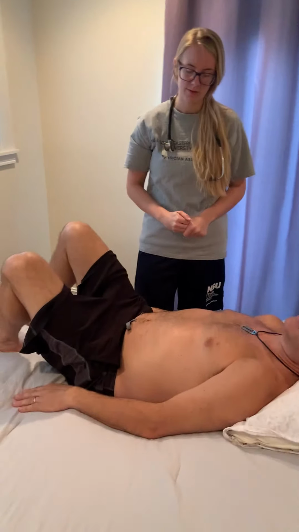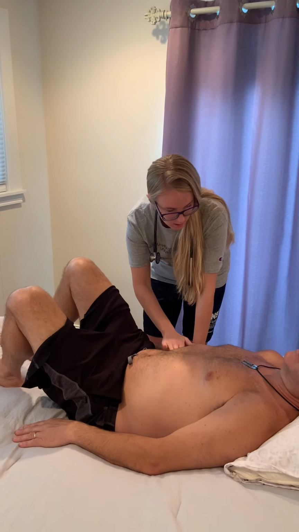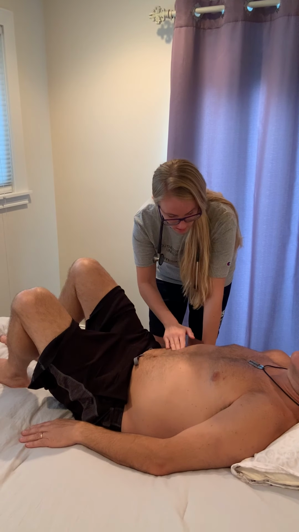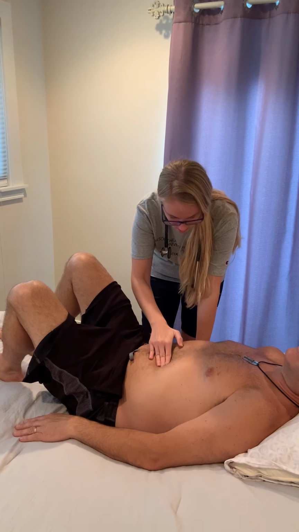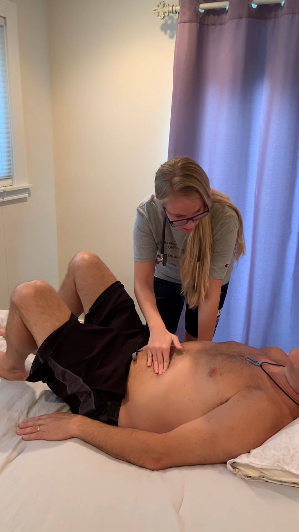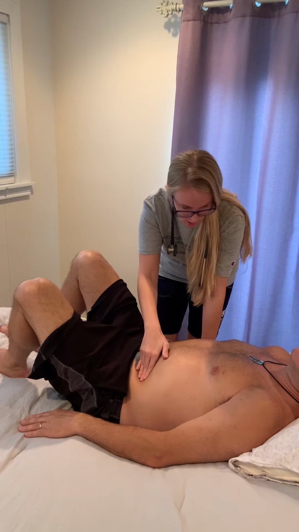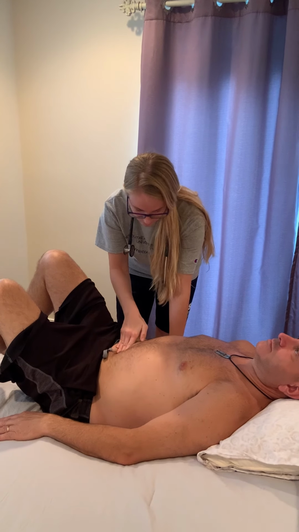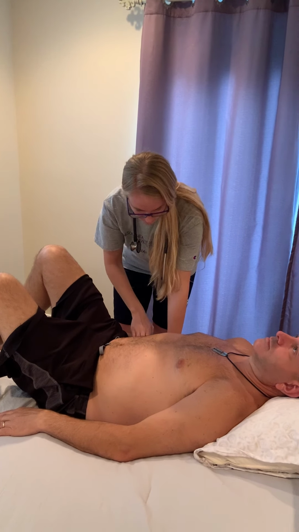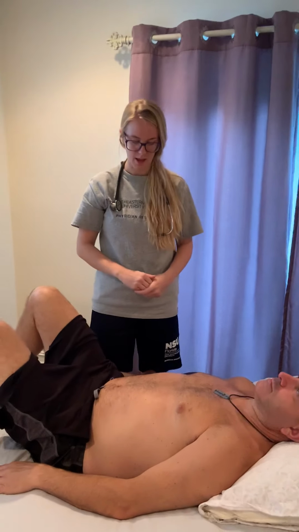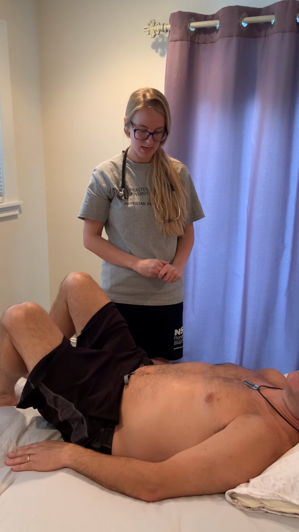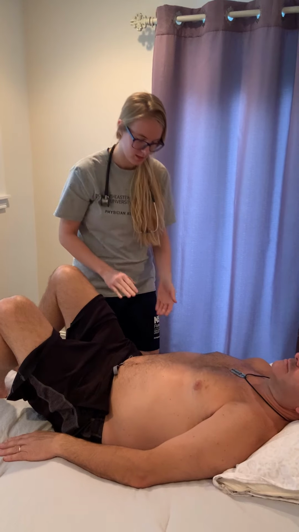Okay, I will now do deep palpations about 4 centimeters deep, looking for deep masses or signs of distress in the patient's face. Okay, I will now palpate for liver enlargement, masses, or tenderness.